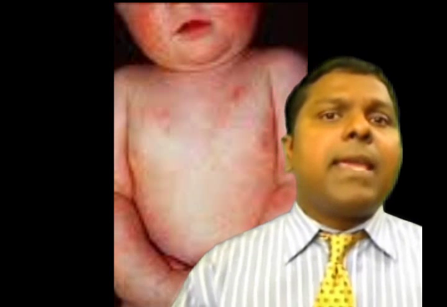Then sometimes patients develop infraorbital thickening of the skin just under their eyes. Then you will also see increased serum IgE levels. So these are the characteristic features of atopic dermatitis or eczema. And many times patients develop that lichenification. And most importantly, you should always differentiate eczema from seborrheic dermatitis.